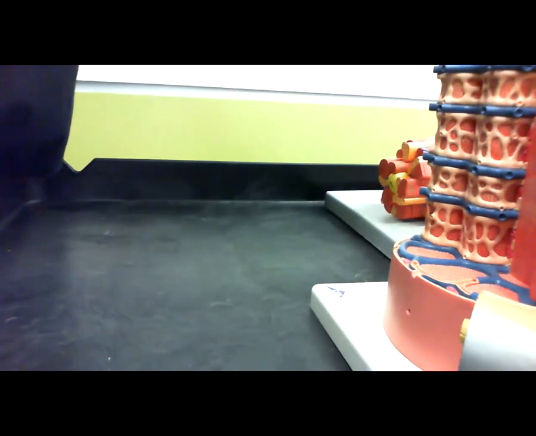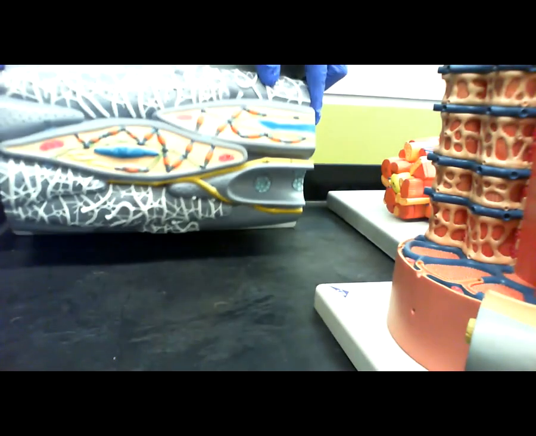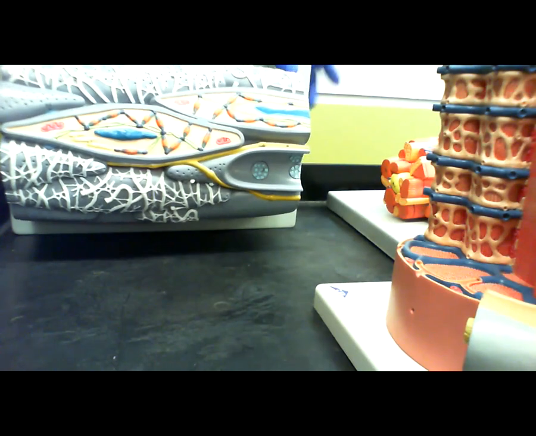We also have, last but not least, smooth muscle. How do we know this is smooth muscle? What do you know about the shape of smooth muscle? Spindle shaped, yes. So it's kind of pointy at the ends. All right, so you can see that here. And also if I turn it, okay, you get a good view of the spindle shape there as well.